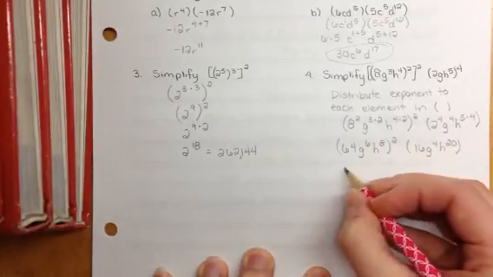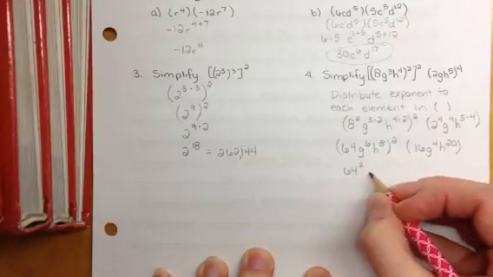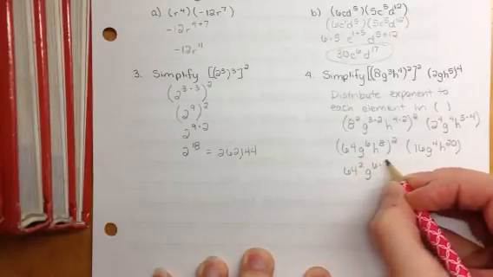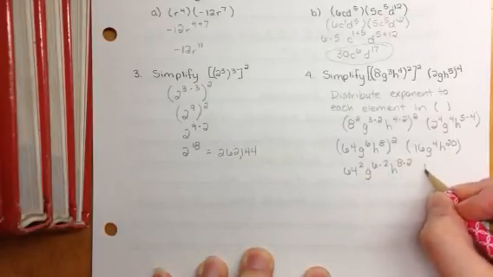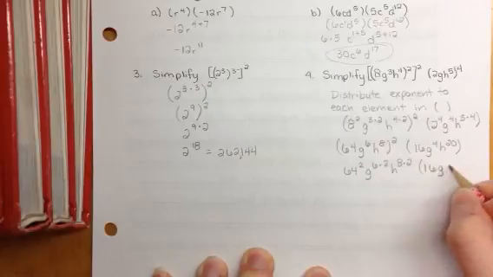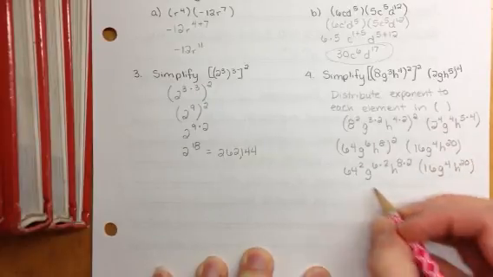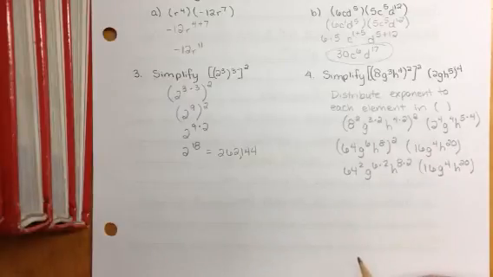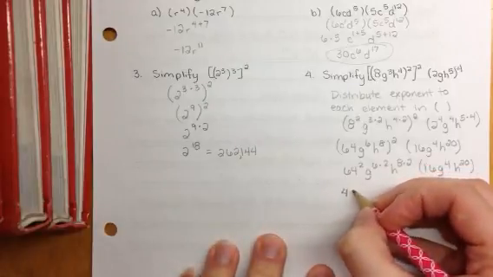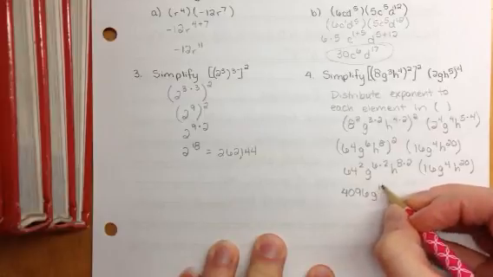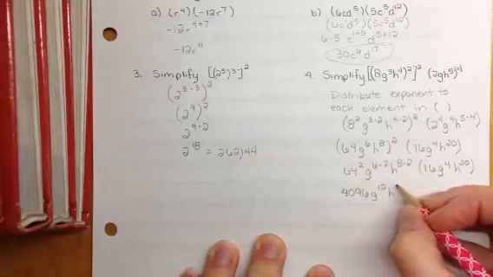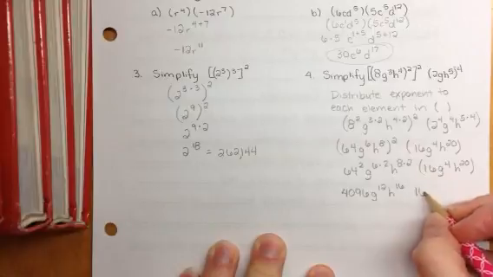So we're going to distribute this square again. 64 squared, g 6 times 2, h 8 times 2, and then what we've got over here, we're all done with the second part, so we'll leave that alone. So 64 squared, I used the calculator and you should too if you need to. 6 times 2 is going to give us g to the 12th, and 8 times 2 is going to give us h to the 16th.